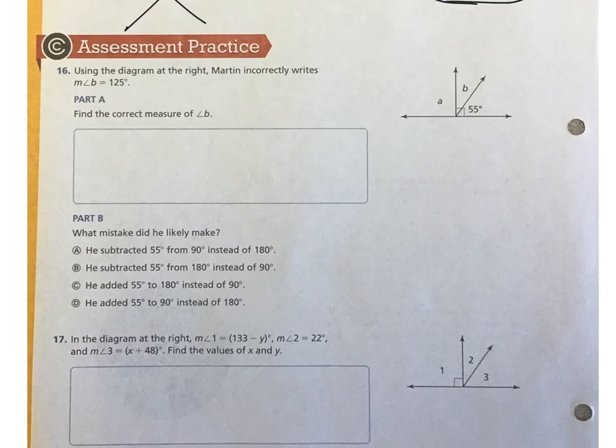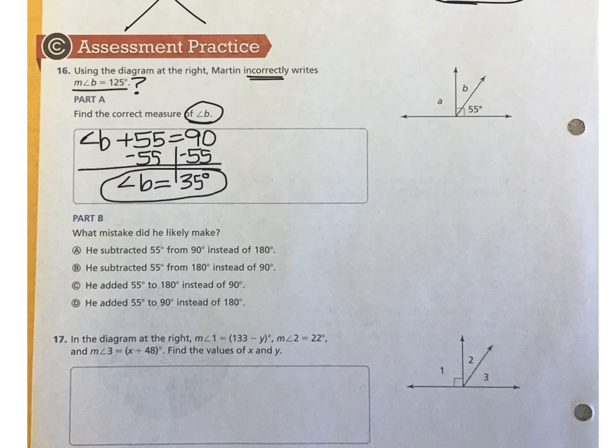Now let's skip down to the last two problems in the assessment practice section. Take a look at number 16 and see if you can solve number 16 to correctly find the measure of angle B. Angle B should measure 35 degrees because angle B plus the 55-degree angle make a right angle, which is 90. So these two angles are complementary.